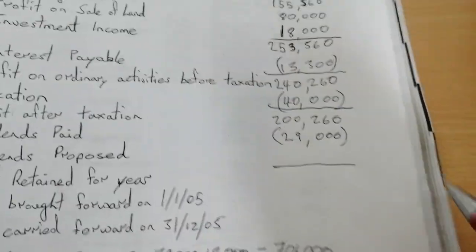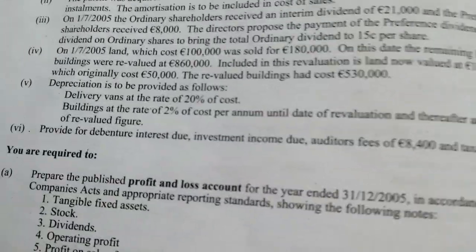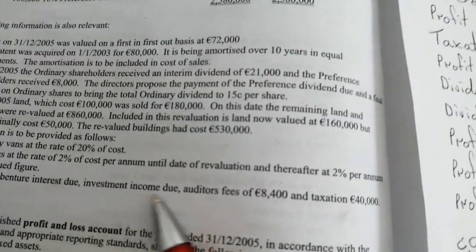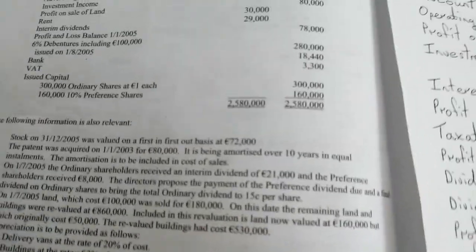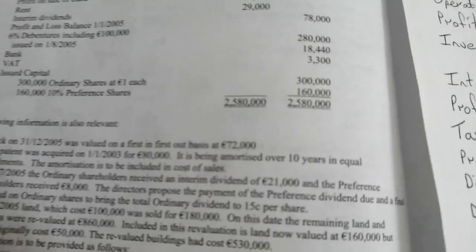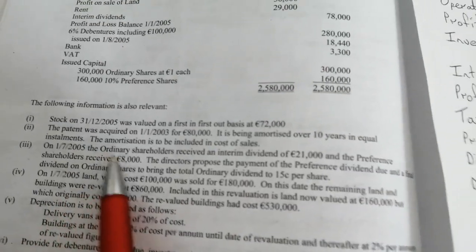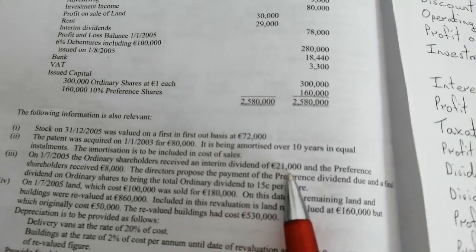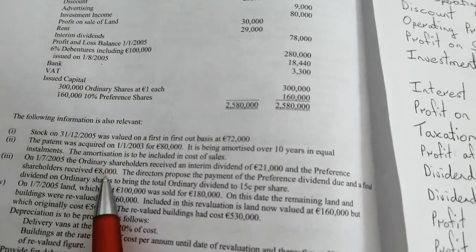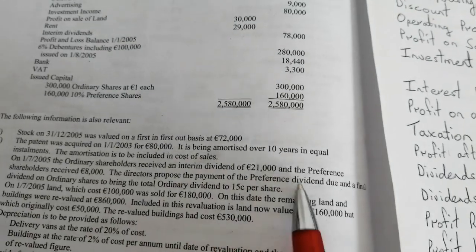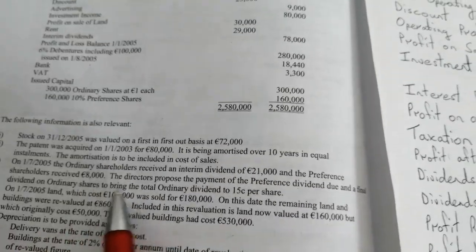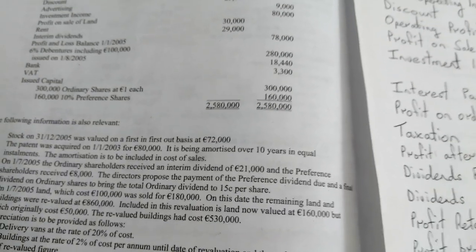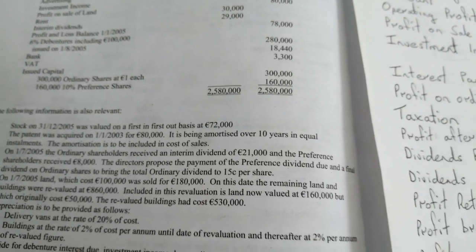So what are the proposed dividends? What are we further saying we should be paying for this year also? Because remember, profit and loss account is everything you ought to be paying, even if you haven't just paid it yet. So if we look down here, it says provide for debenture interest due, investment income due, auditors fees. No, nothing there about it. Let me see. Oh, here it is, part 3. On the 1st of the 7th, 2005, the ordinary shareholders received an interim dividend of 21,000 and the preference shareholders received 8,000. The directors proposed the payment of the preference dividend due and a final dividend on ordinary shares to bring the total ordinary dividend to 15 cents per share. So there's a bit of work to be done in that. I'm going to do that in the next video.